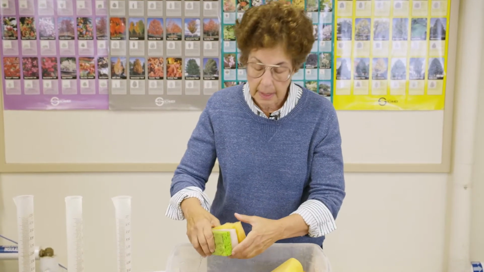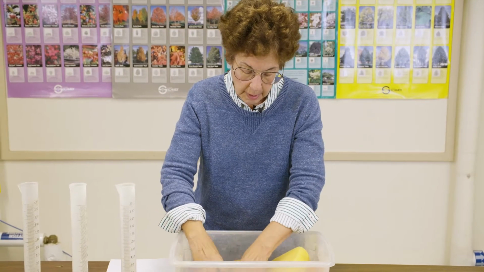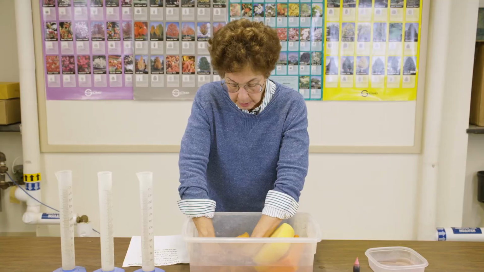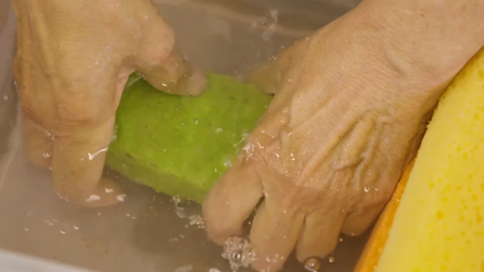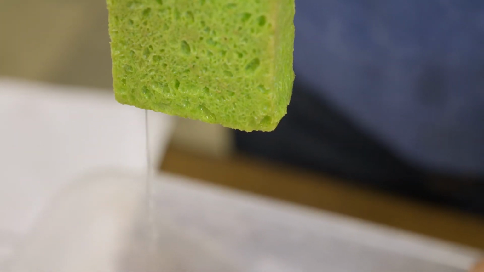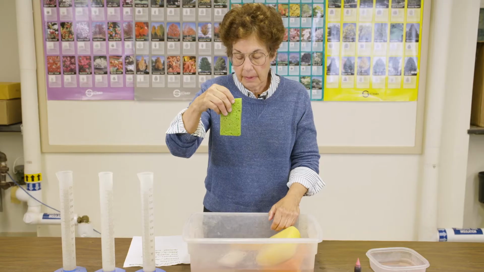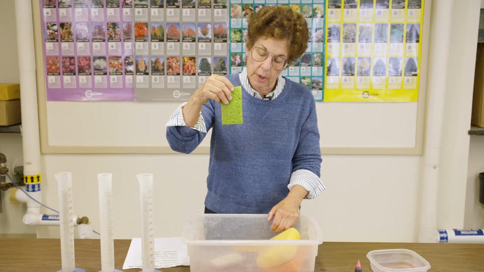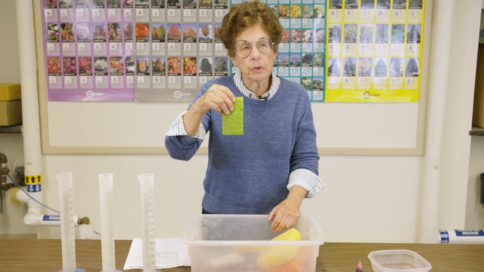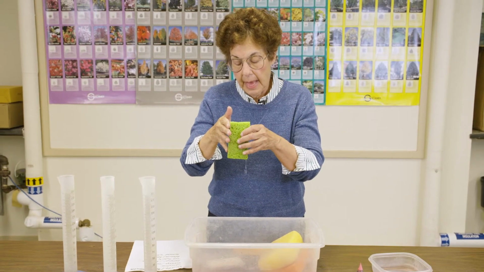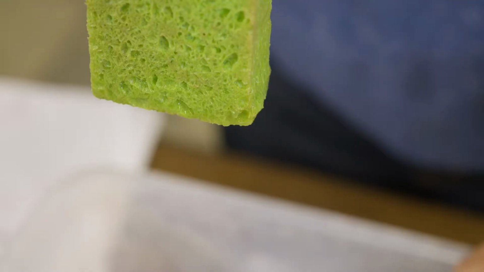So I'm going to do the same thing we did before. I'm going to squeeze the sponge underwater. We'll start with the kitchen sponge. Let it come out underwater, and we're going to see the amount of water that's being drained by gravity. The big pores are basically letting their water go through the sponge, until we get to a point where water is being held so tightly in the sponge that gravity cannot pull it away.